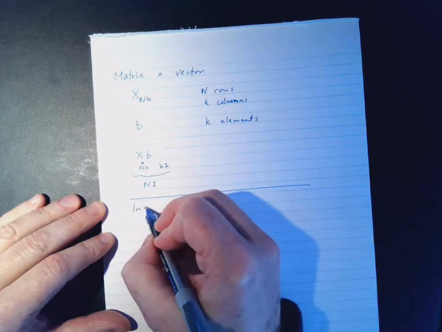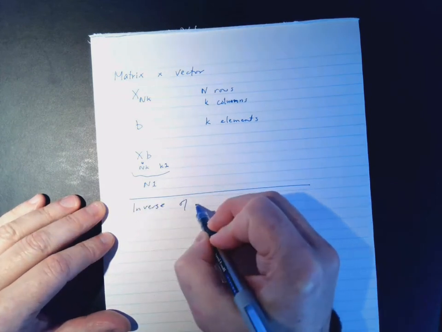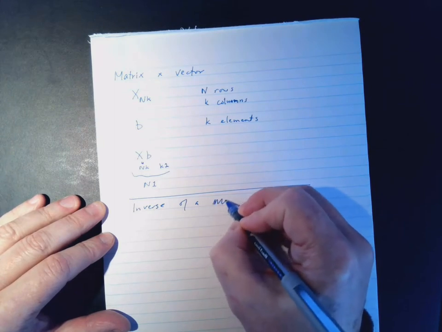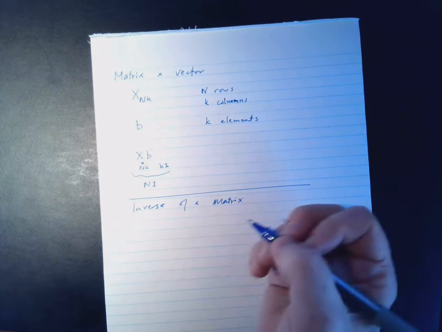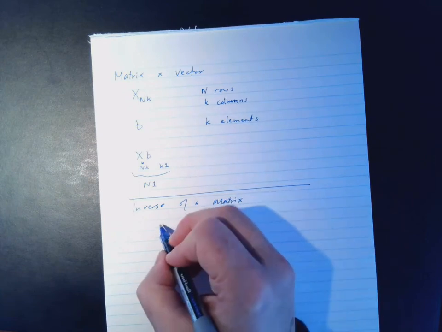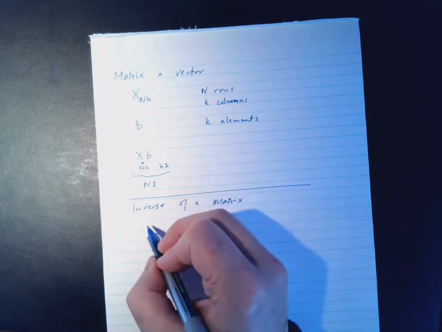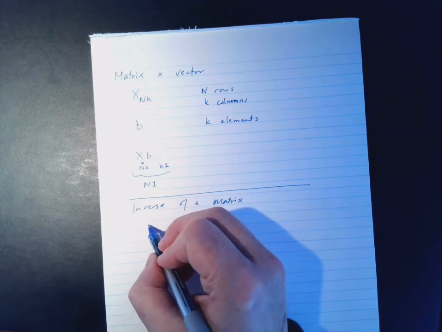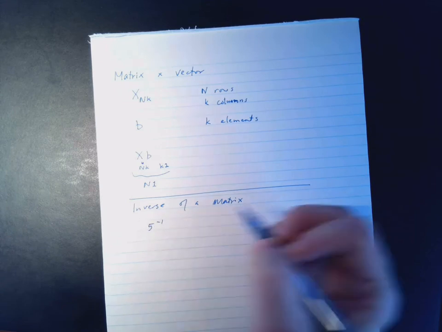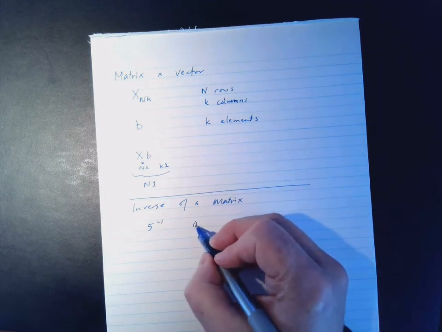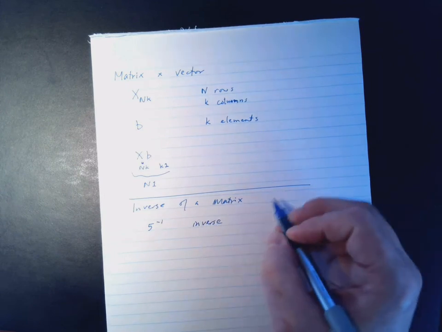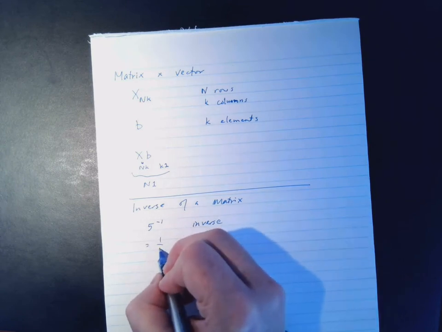Then let's talk about the inverse of a matrix. Now, the inverse of a number is just its reciprocal. So if we have 5 to the power of minus 1, so that's the inverse, and that's 1 over 5.